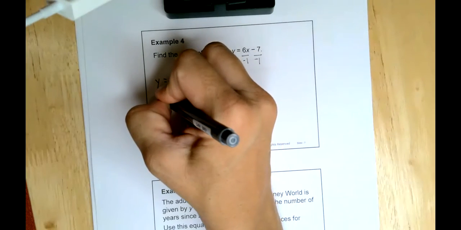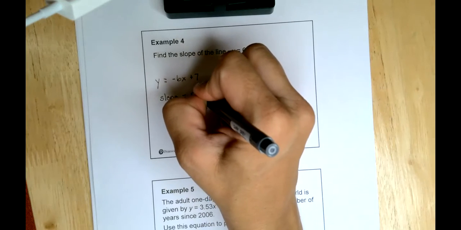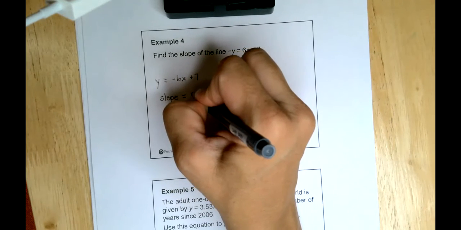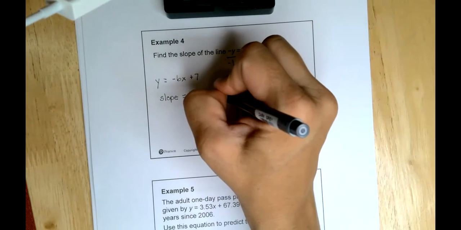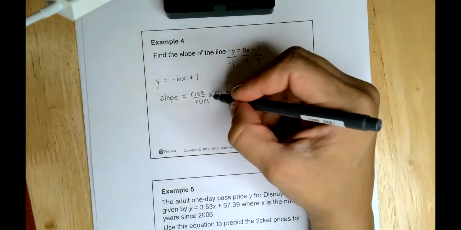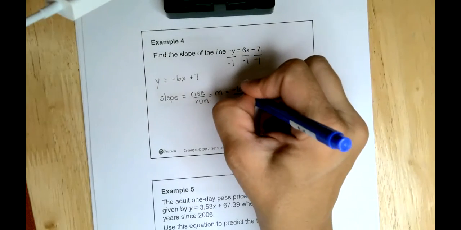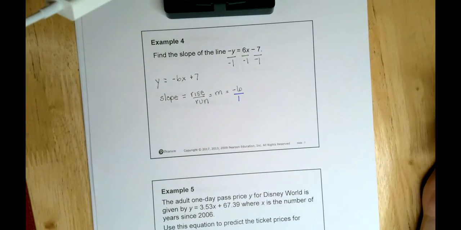So our slope is, remember, rise over run, and it's the letter M, and it is -6. Wait, rise over run is just -6. You can turn anything into a fraction by putting a 1 under it, okay?